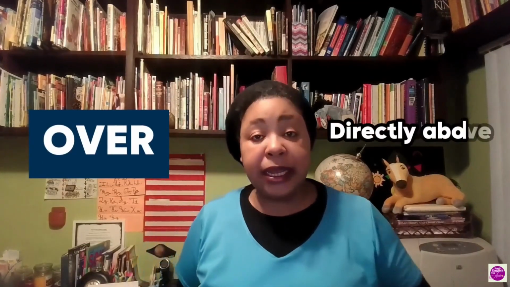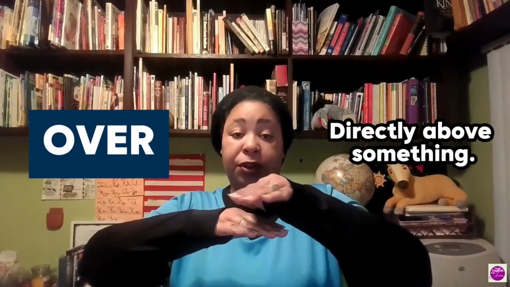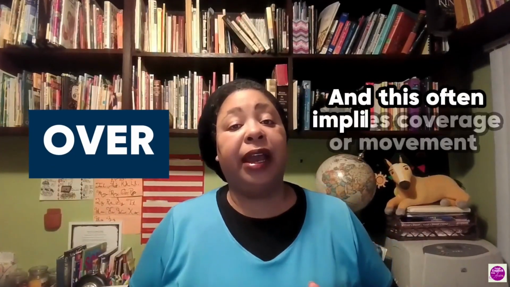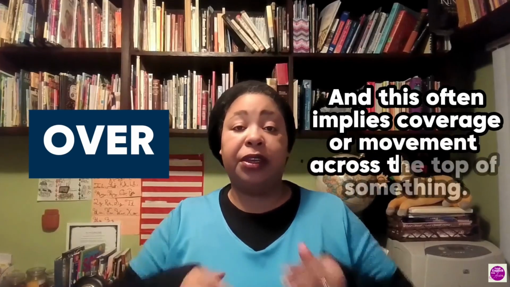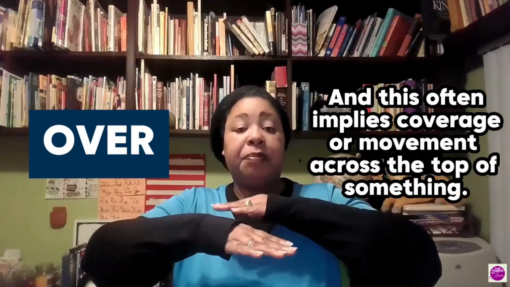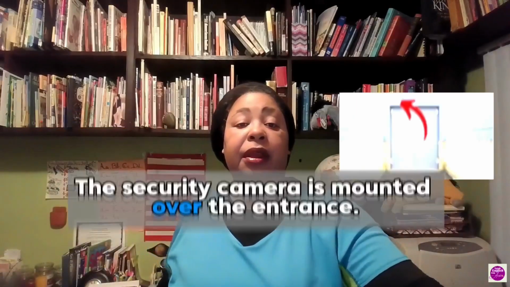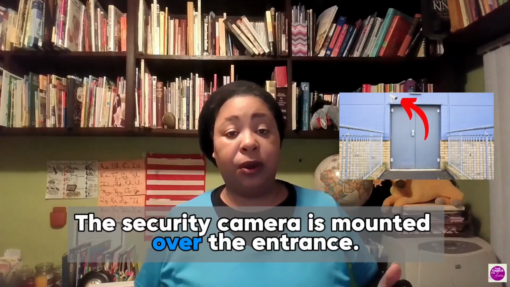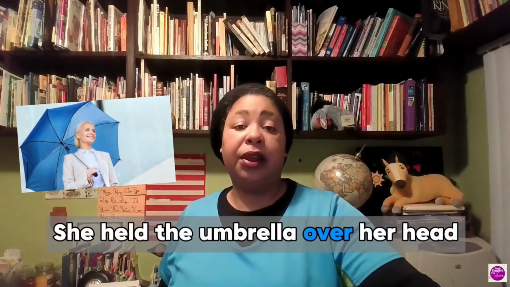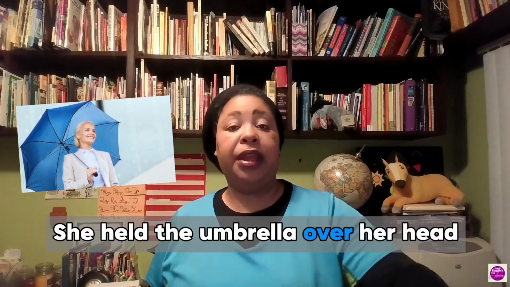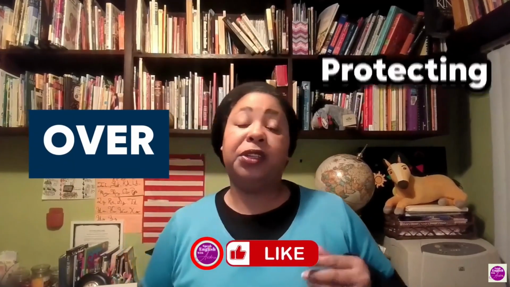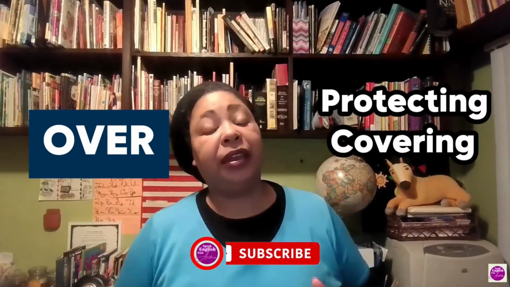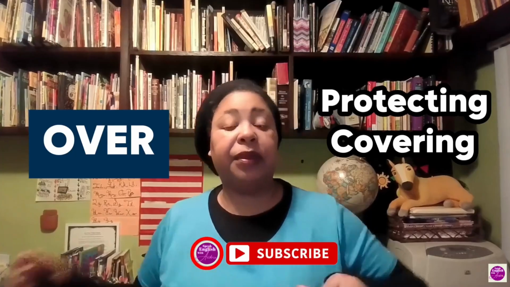So for the word over, that's directly above something. And this often implies coverage or movement across the top of something. So for example, the security camera is mounted over the entrance, or she held the umbrella over her head. All right, over. So over often suggests protecting or covering something that is below it.